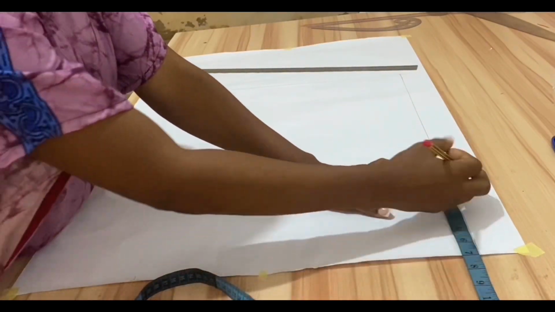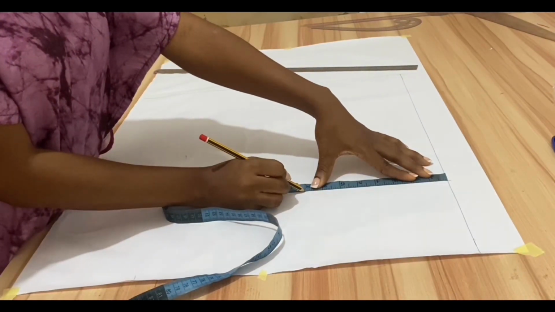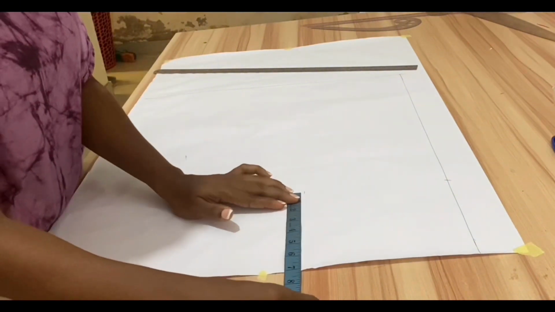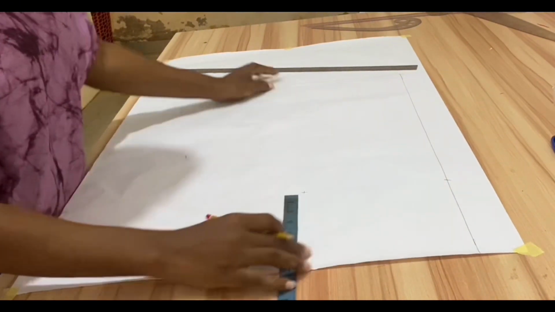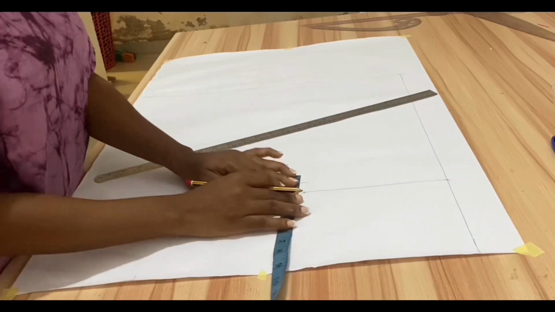Mark your shoulder divided by 2. The chest line is the bust divided by 6 plus 2.5. Mark your shoulder again on the chest line. This helps you get a straight line. Mark your bust measurement divided by 4.